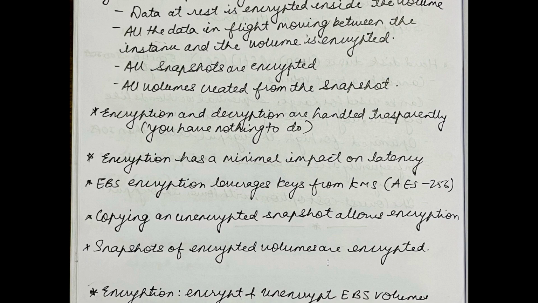Now you might be wondering, if we are encrypting any volume, any snapshot, will it create any sort of latency? There might be some fluctuation, but we won't be observing it, right? There is a minimal impact, but we won't be experiencing it in terms of use case, right? EBS encryption leverages keys from KMS, that is AES 256 bit encryption, right? Now, what is KMS? That is Key Management Service by AWS.